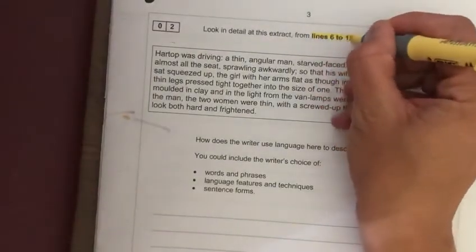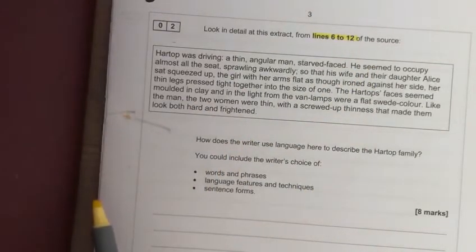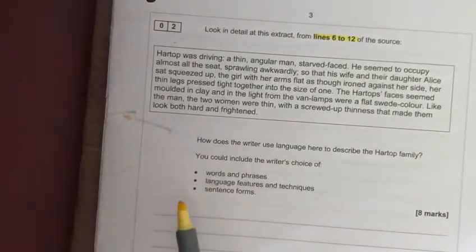For this question on this paper, you're actually given those lines. In paper 2 question 3, you're not given those lines, so you'll have to identify them in the text, but in this instance, we are provided with them. We then get an example, which we're going to read shortly, and then the question which follows underneath.